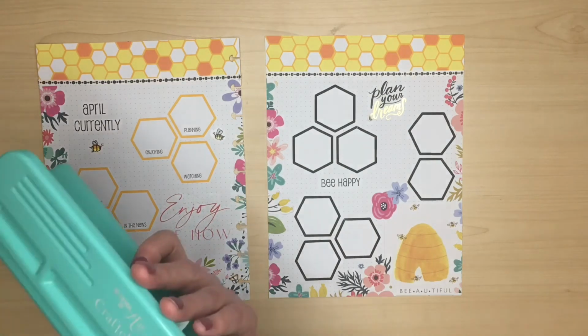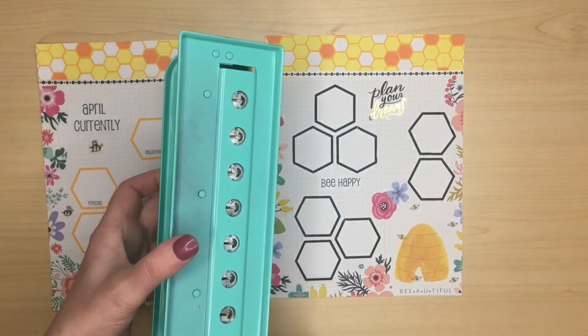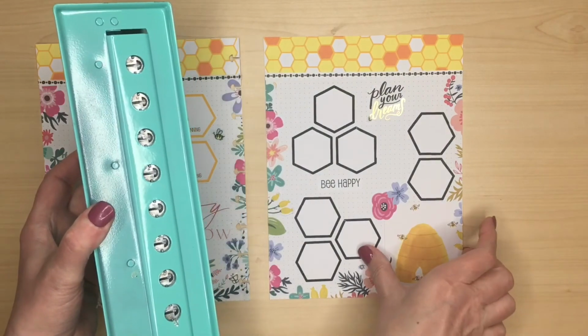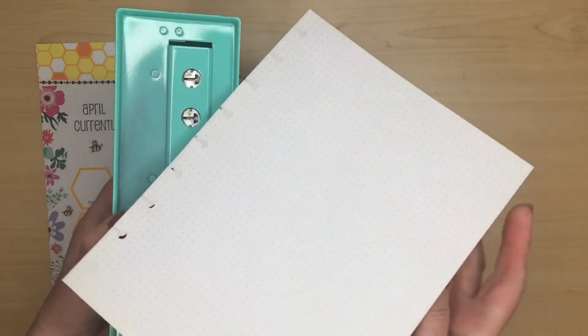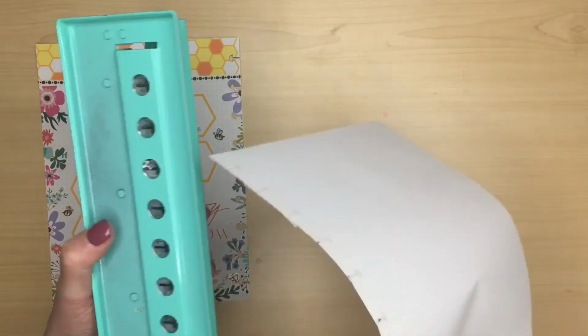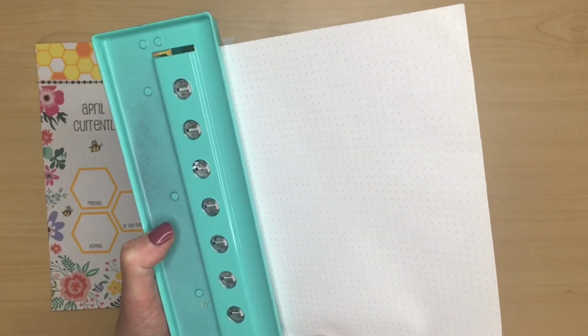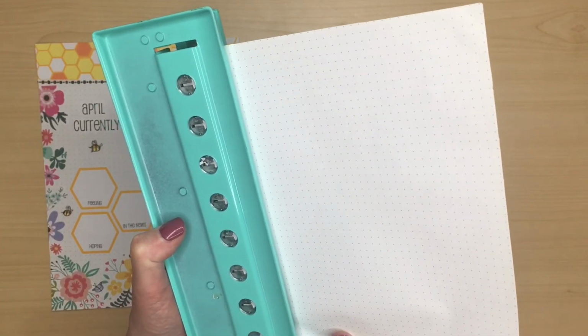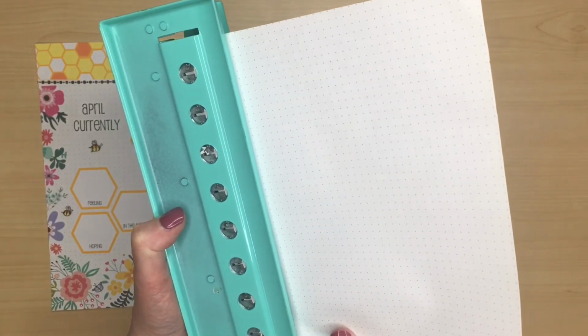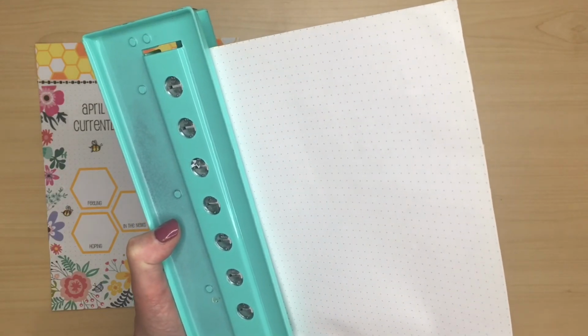I've got my Craftelier 9-hole punch and I've taken the back off so that I can line up the holes. This went wrong on my last video, so we'll see if I can get it right this time. I think it probably needs a bit of a clean. So you just line up. It's quite tricky actually because I can't see any of the holes.